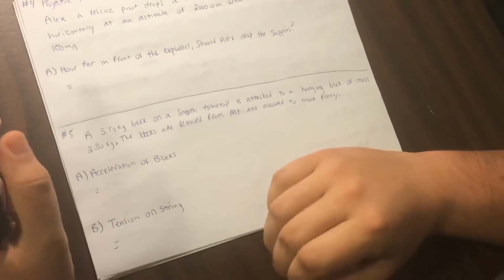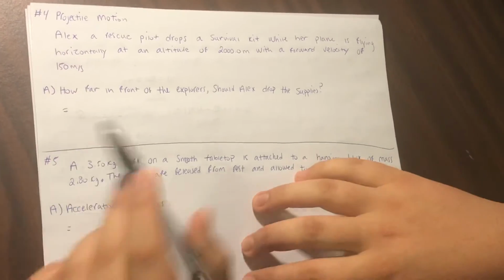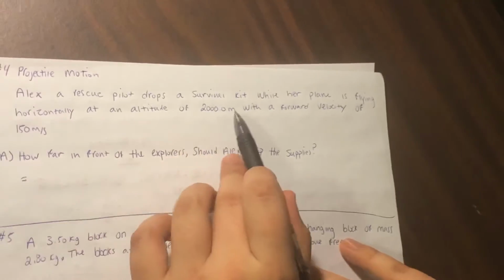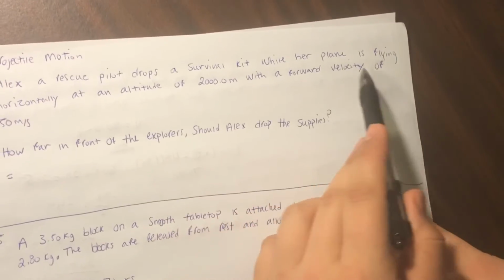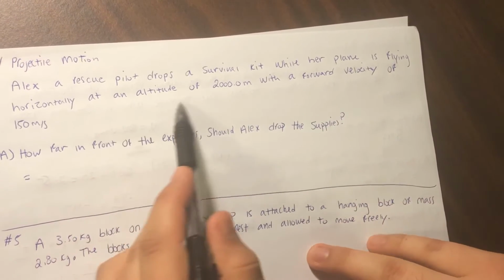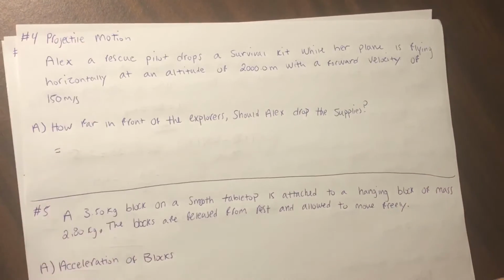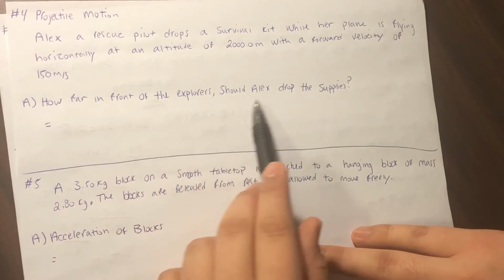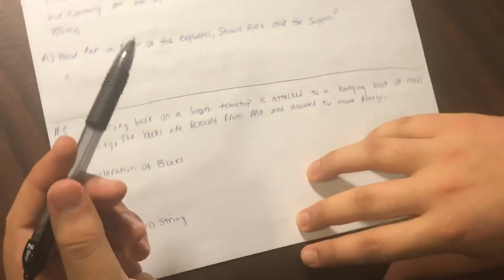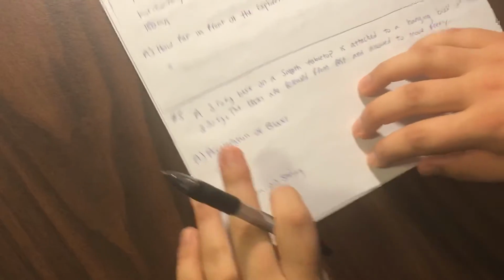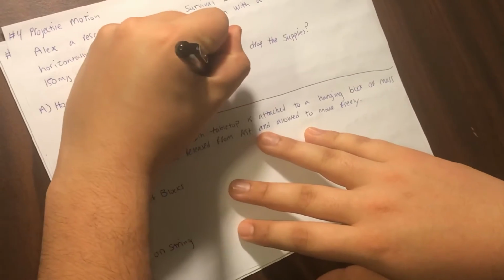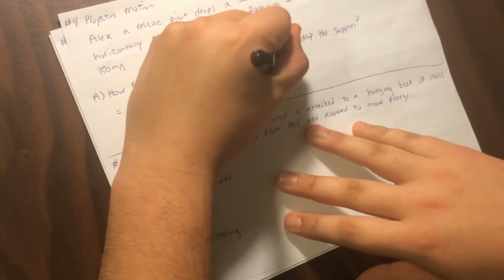So now on to question number 4. Another projectile motion question. Alex, a rescue pilot, drops a survival kit while her plane is flying horizontally at an altitude of 2,000 meters with a forward velocity of 150 meters per second. How far in front of the explorer should Alex drop the supplies? So what I did was I found the equation was the square root of 2 times the change in y over gravity.